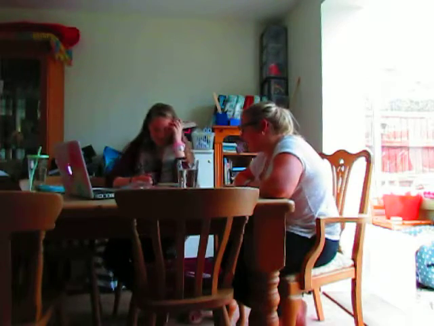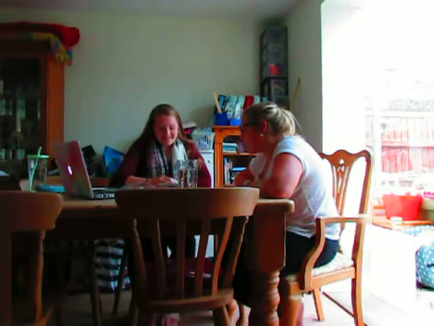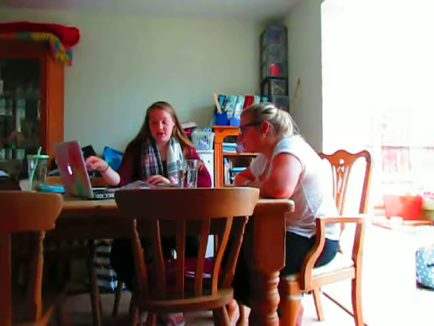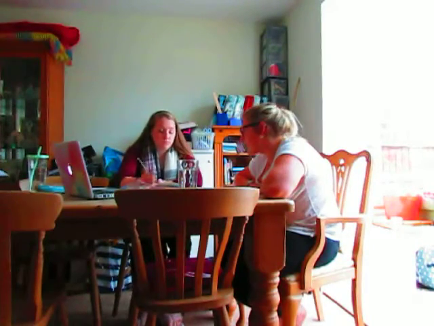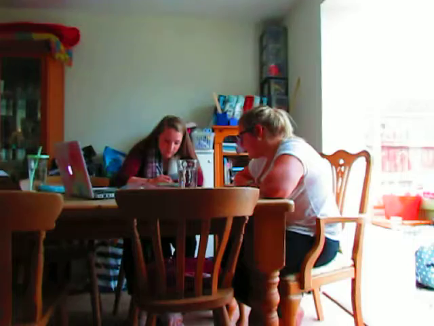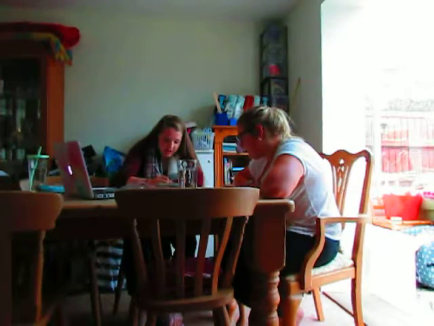Very good. So how many quavers are in a crotchet? 2. Very good. So you're going to split each crotchet into 2 and draw 2 quavers. Like that. Yeah. Then cut it.